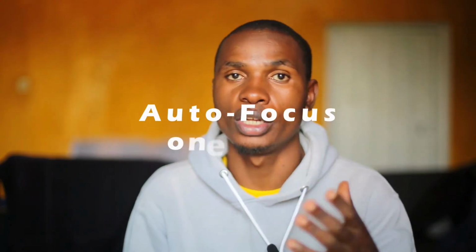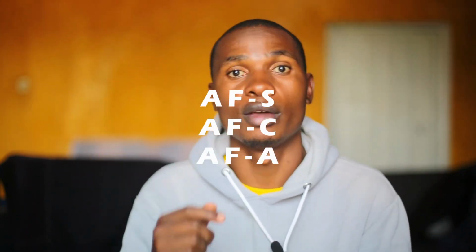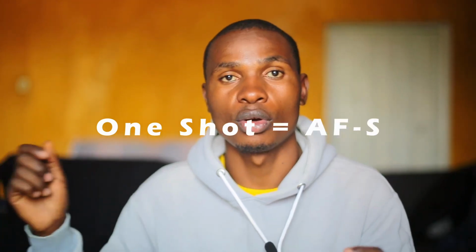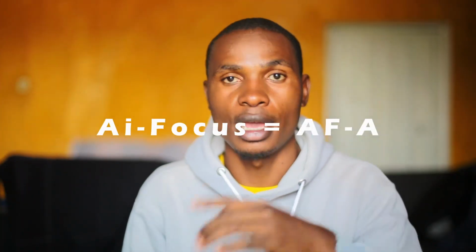Modern cameras have three different types of autofocusing. In Canon, we have One Shot, which uses the point at which the focus is good, you press and take a picture, AI Servo, and AI Focus. Equivalent to Nikon: Nikon has AF-S, AF-C, AF-A. One Shot of Canon is equal to AF-S of Nikon. AI Servo of Canon equals AF-C for Nikon. AI Focus of Canon equals AF-A of Nikon.